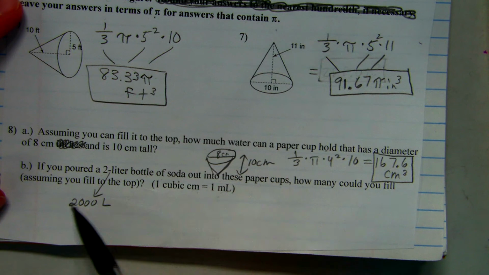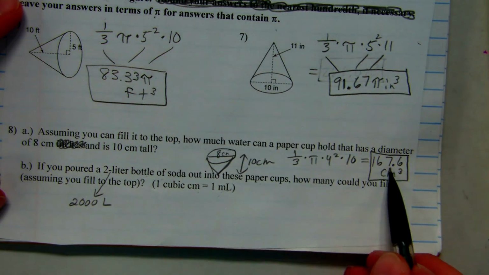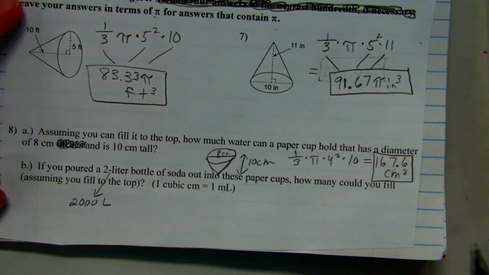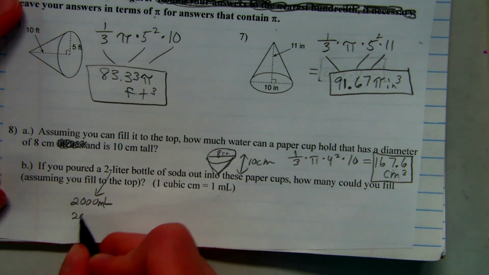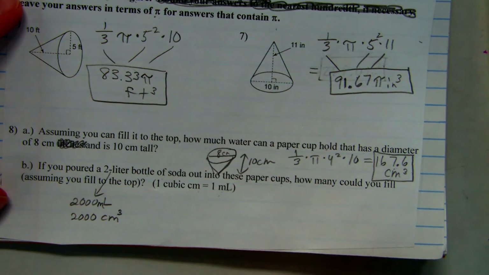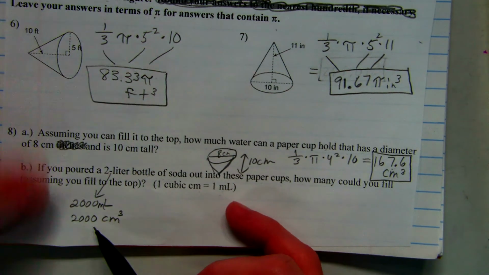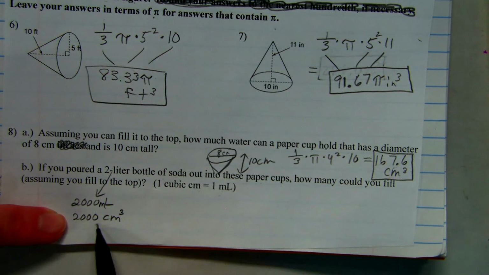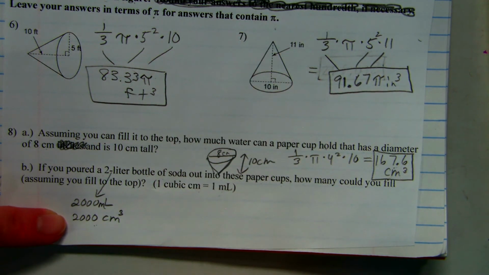And we're trying to figure out if I poured that out into these cups that hold 167.6 milliliters, which is the same thing as cubic centimeters. So I could also call it 2,000 cubic centimeters. And then I want to see how many of these cups we can fill with this. So what would we do? Divide.